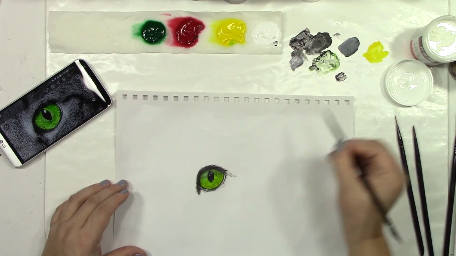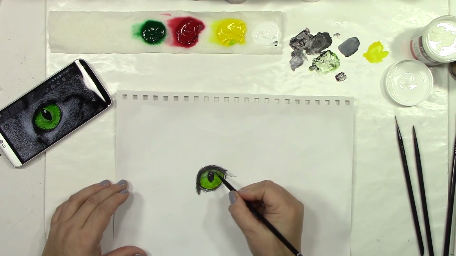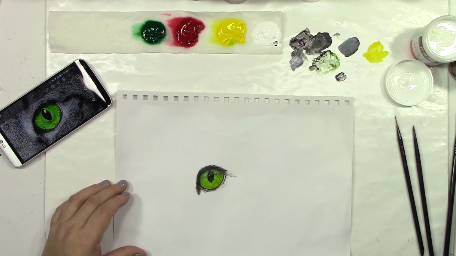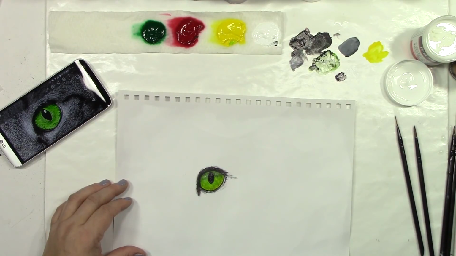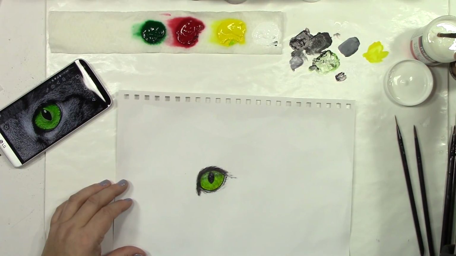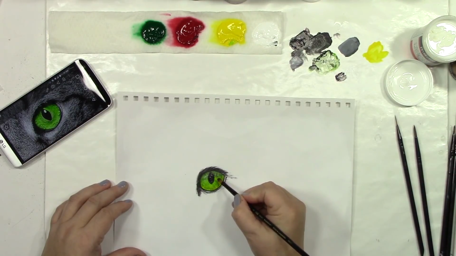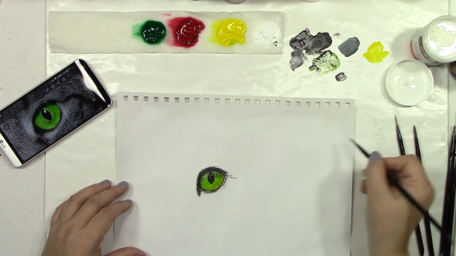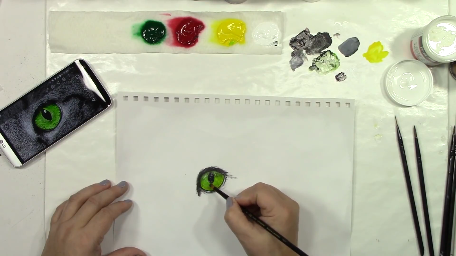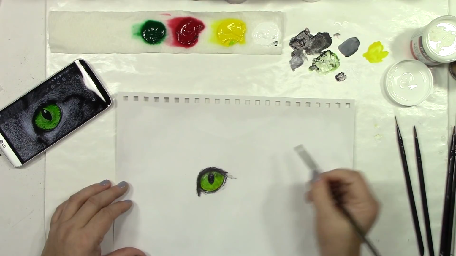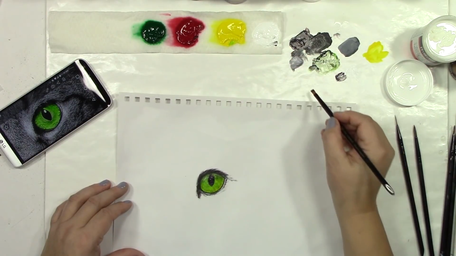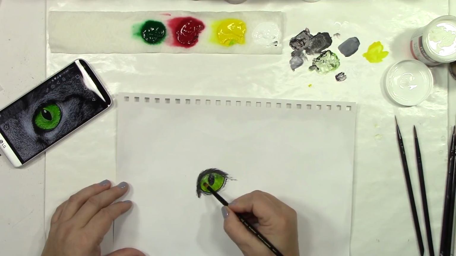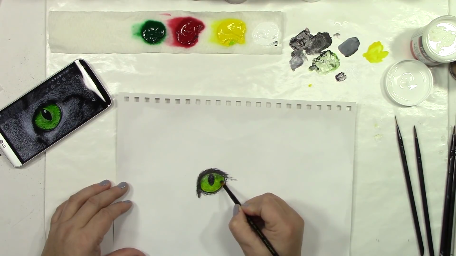I'm going to put a little bit more in. A flat brush. Be a little bit easier. Whoops, I went over the eye and I grabbed some of the black. I'm gonna grab a little bit more yellow right on the brush. I'm just gonna put a little bit more yellow here.